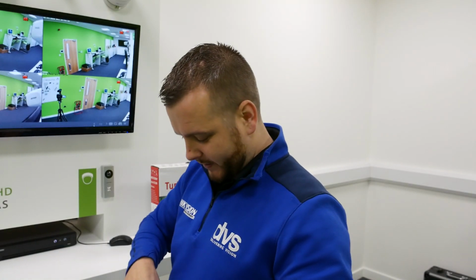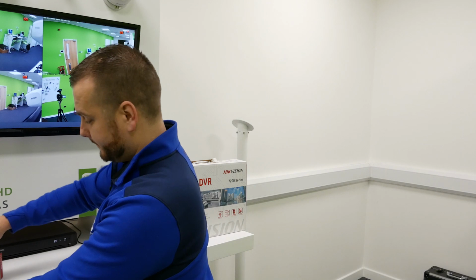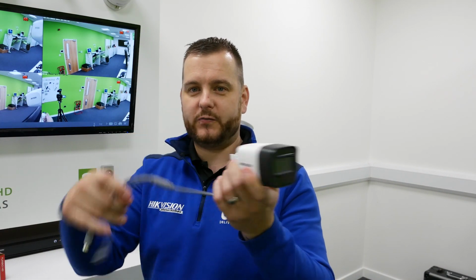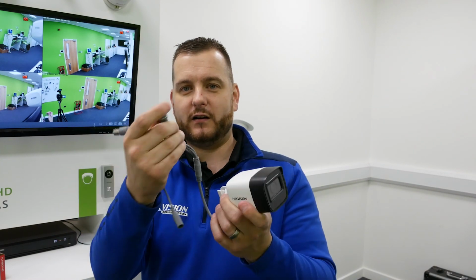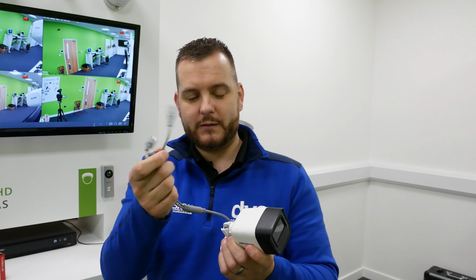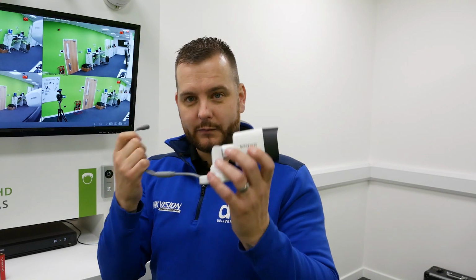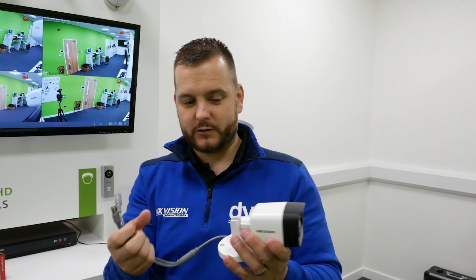We're also going to look at this lovely little bullet camera. So it's a 5 megapixel bullet camera. One of my favorite little cameras, nice little cute bullet camera, 5 megapixel fixed lens. So it's the 4-in-1 technology. So you've got your selector there, your BNC, plus your 12 volt input jack. It's not a POC camera, so you must power it with 12 volts.